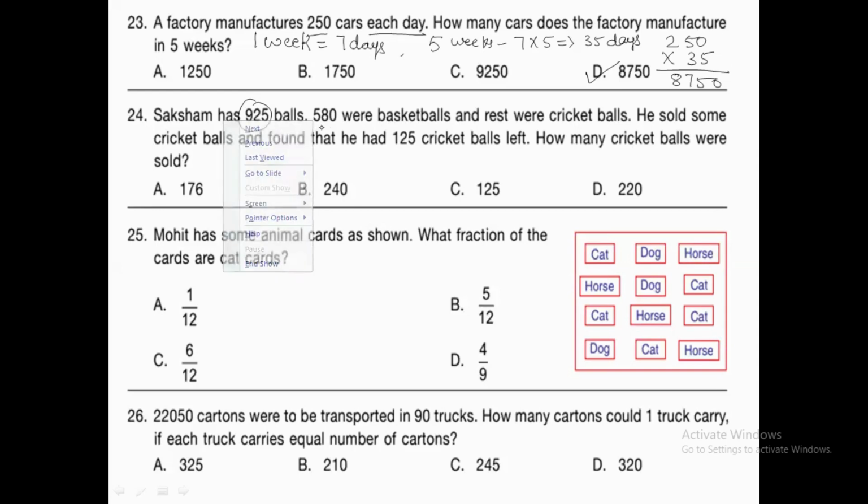So first we need to find the number of cricket balls. For this, we need to subtract 580 from 925. After subtracting these two numbers, we are getting 5, 12 minus 8 is 4, and 8 minus 5 is 3. We are getting 345, so 345 is the number of cricket balls.